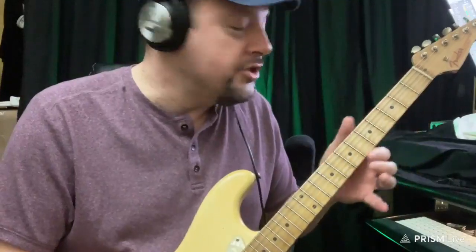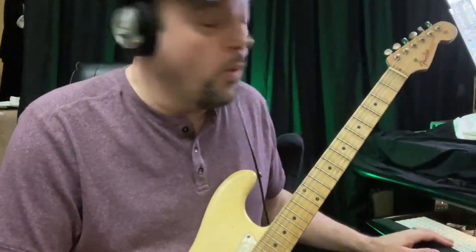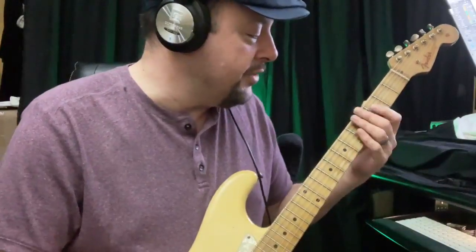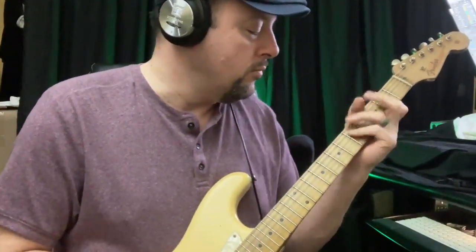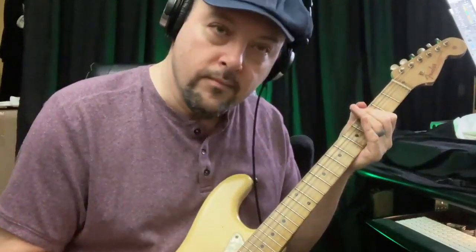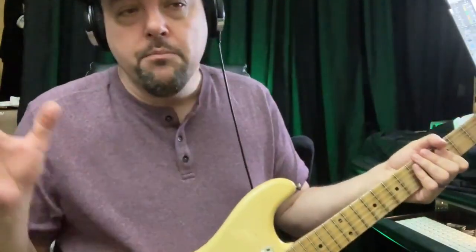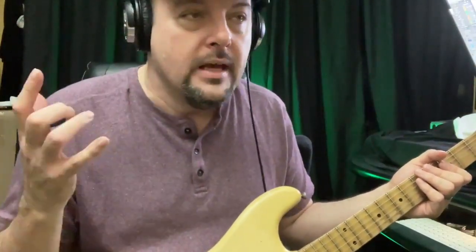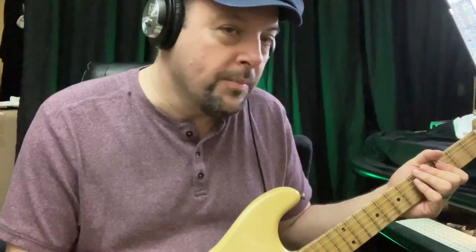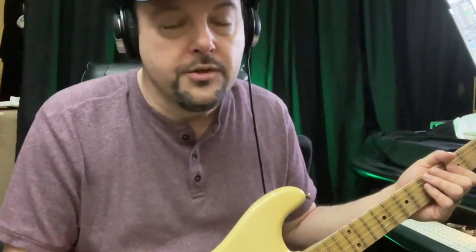So anyway, string skipping, man, I love the sound of that lick. Make sure you work on that one. It just sounds so nice, especially with the tremolo bar. Like that. So you can add that to all kinds of things. You can put these in any style of music. It doesn't really matter, as long as it sounds good. Just listen to what you're playing. Always listen to what you're playing. Don't just play riffs. Listen to what you're playing, because you want to take control of it.